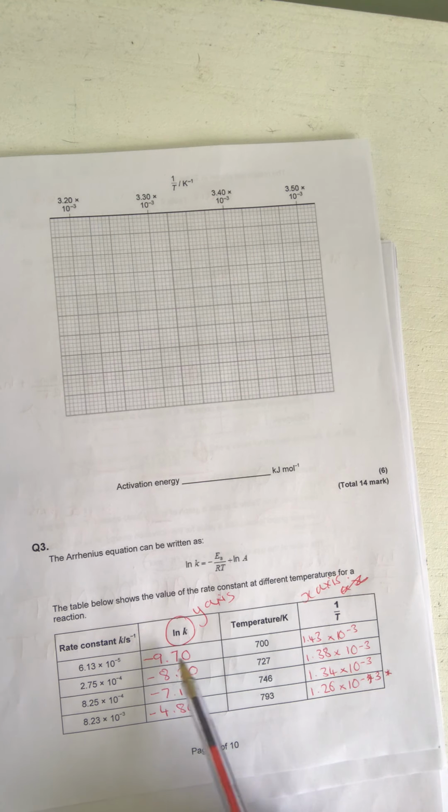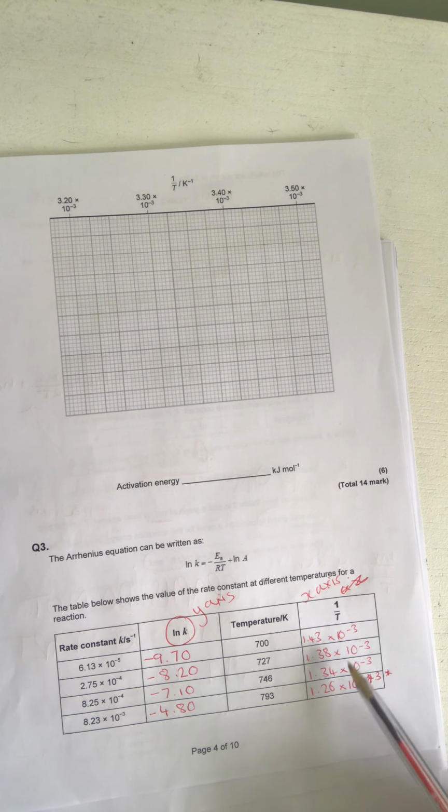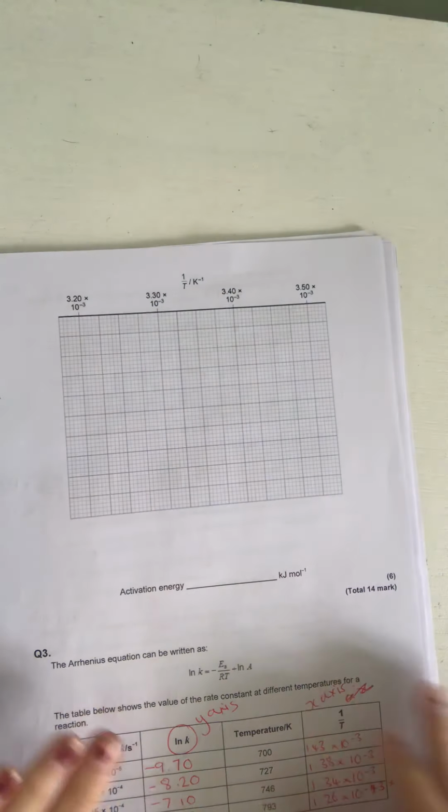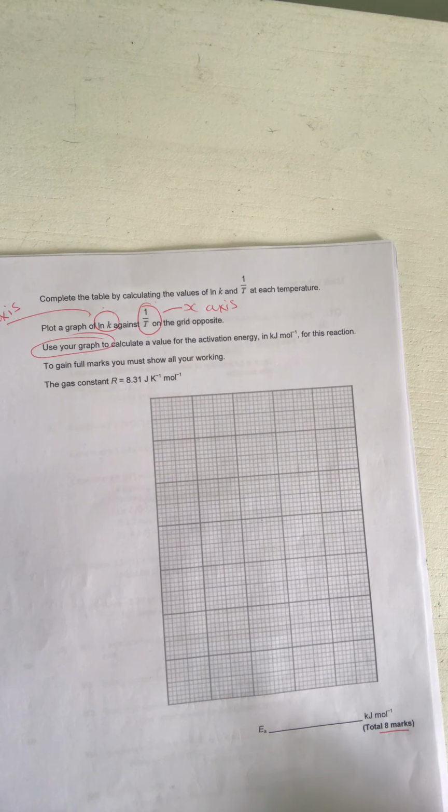So looking at this, we go from say 4 to 10, or minus 4 to minus 10, and here maybe from 1.20 times 10 to the minus 3 to 1.40 times 10 to the minus 3, something along those lines. Once I have a look at the grids, then I would finalise that.